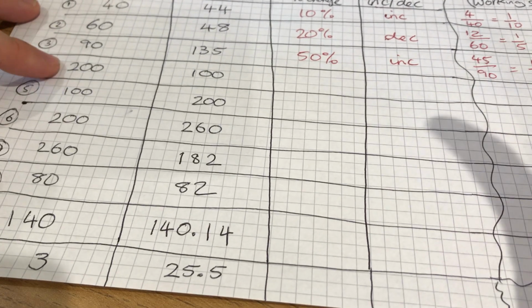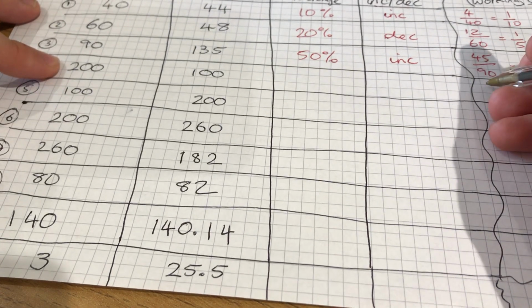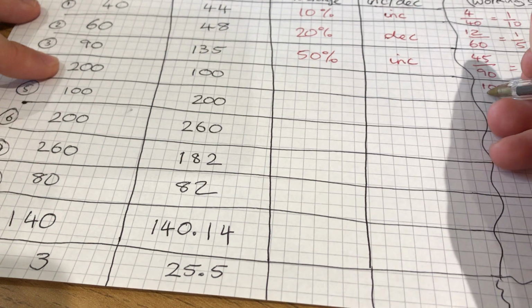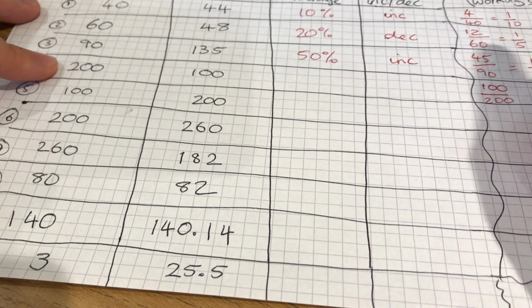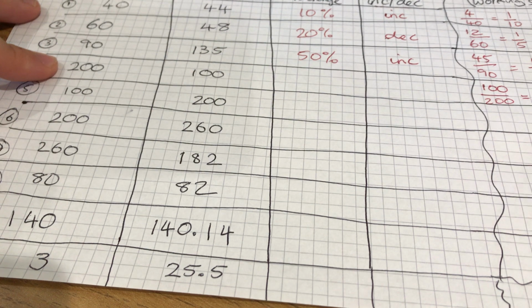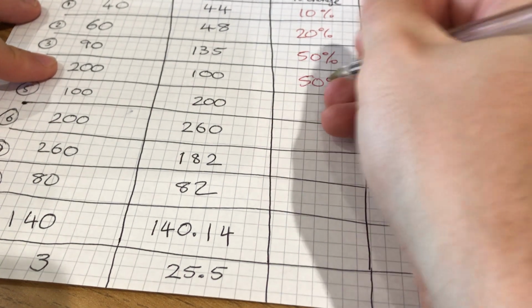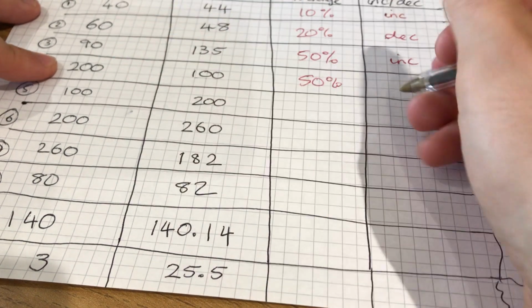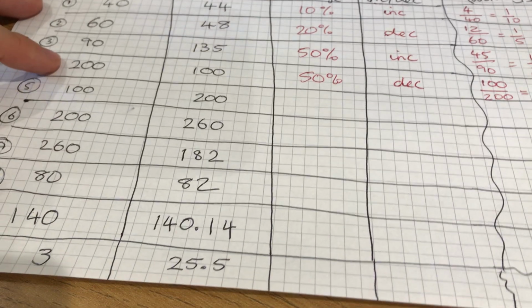Going on to the next one. 200 going down to 100. That's a change of 100. And the original is 200. If I simplify that, I get a half, which is 50%. It's going down, so it's a decrease.